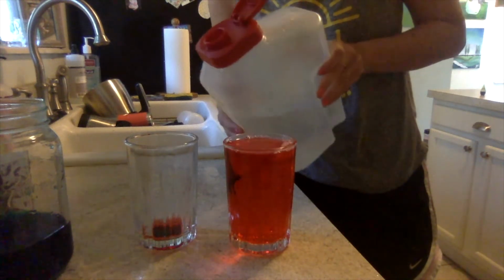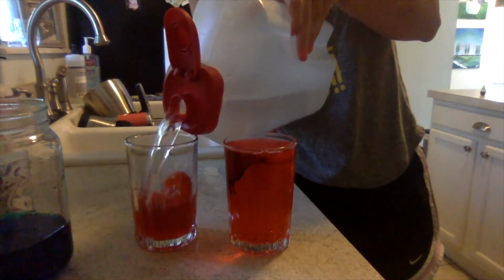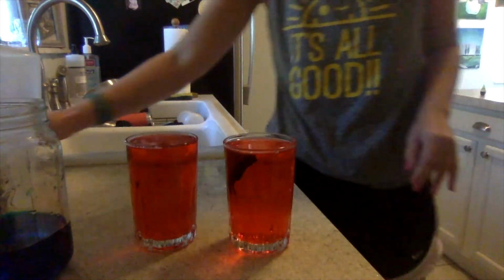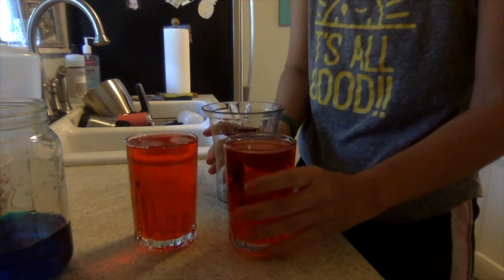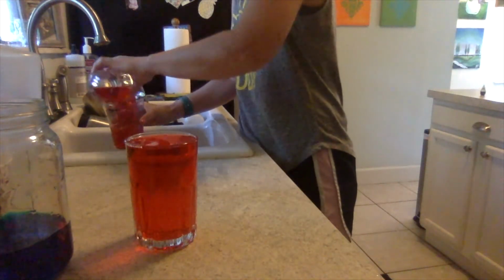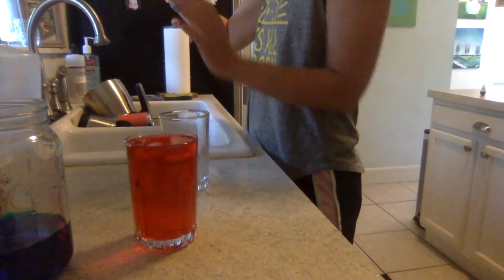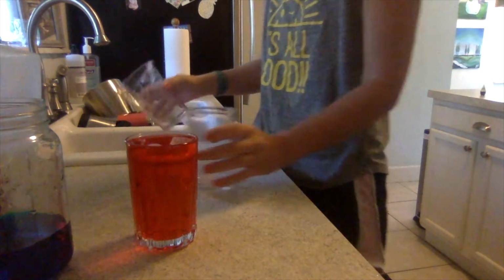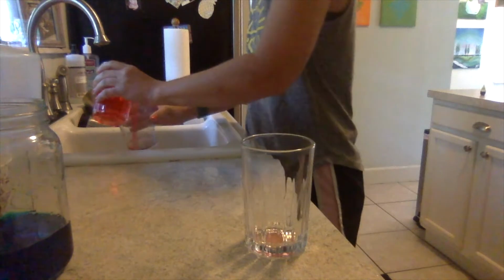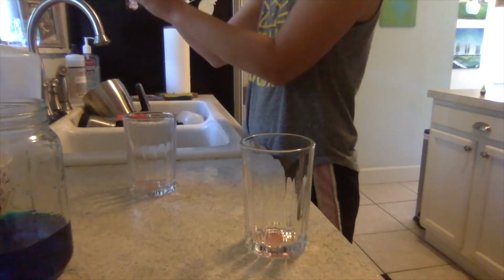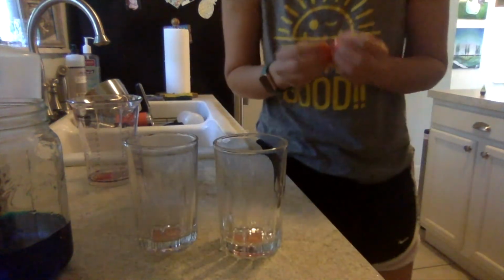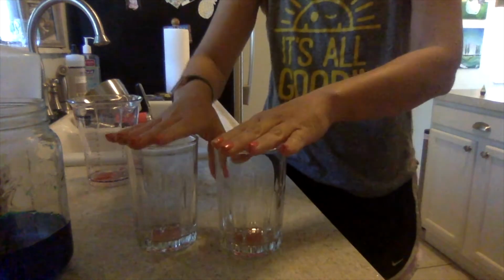Whoa, I filled it to the, ooh, look how cool it changes color. Okay, I put the same amount. So now I'm going to pour this one in here, and I'm going to tell you how much it holds. Ooh, perfect. 1 full cup. Okay, I'm going to pour it out. Now let's do this one. Perfect. 1 full cup. So these 2 are the same.